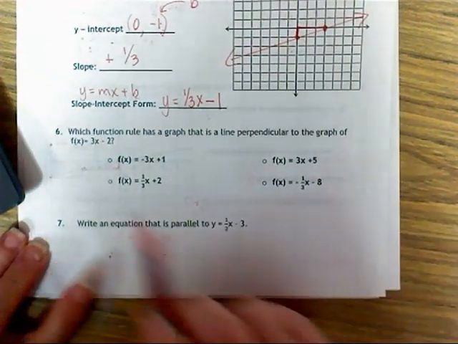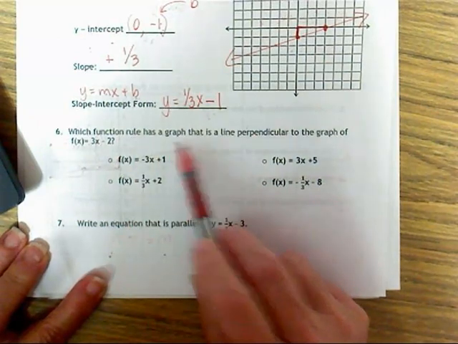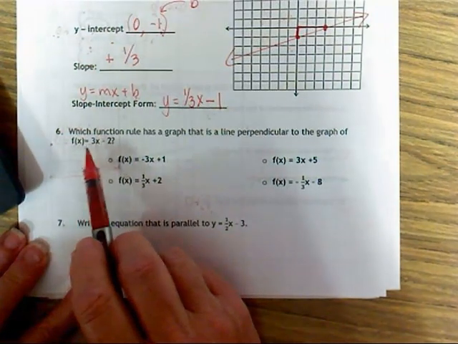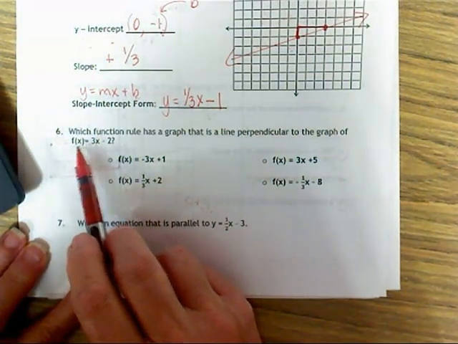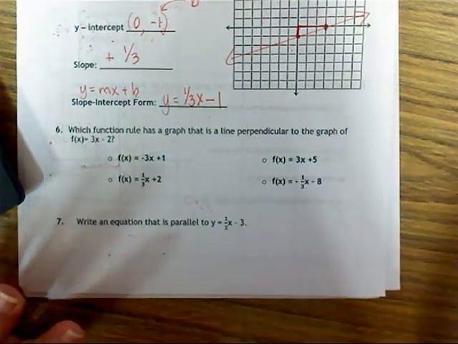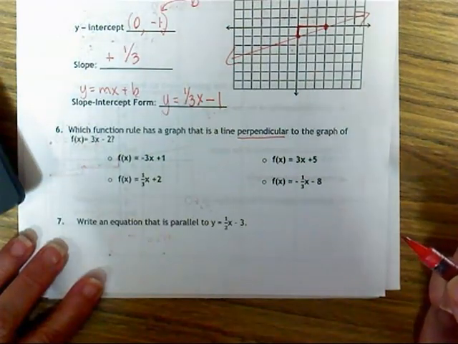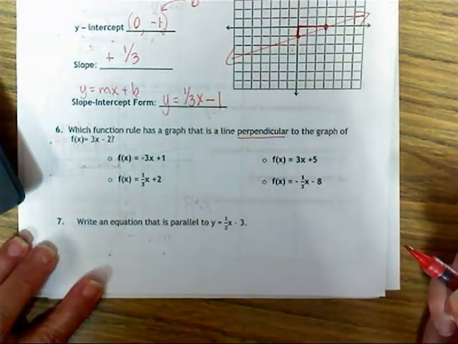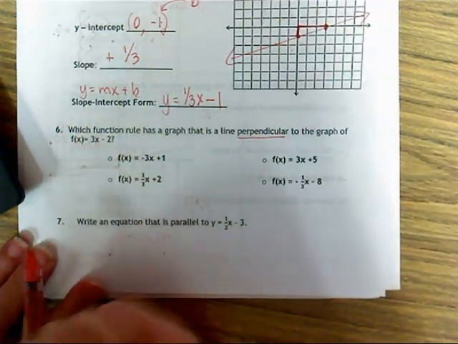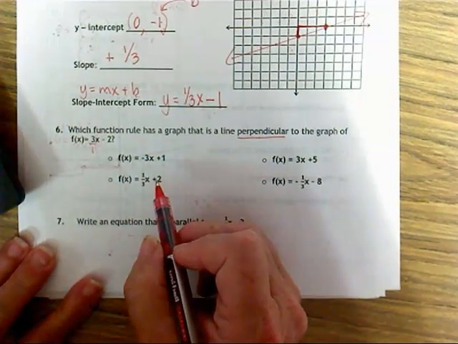Number 6. Which function rule, so that means equation, which equation has a graph that is a line perpendicular to the graph of y, that's what f of x means, equals 3x minus 2. All right, so here's what you need to know. If two lines are perpendicular, their slopes are negative reciprocals of one another. So the first thing I need to find is the slope of the line they gave me. Well, I can see that the slope of this line is positive 3 over 1.